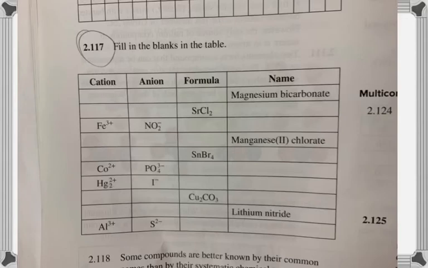Okay, this is chapter 2, number 117, and this is kind of what the question on the test is going to be like on naming compounds and writing formulas. It's just a big table of information, and you have to fill in what's missing. So this is knowing your polyatomic ions.